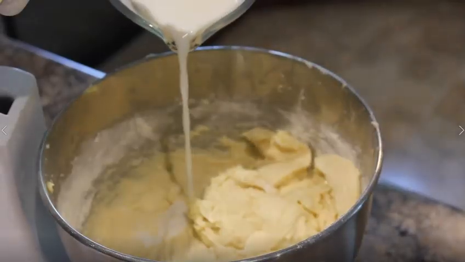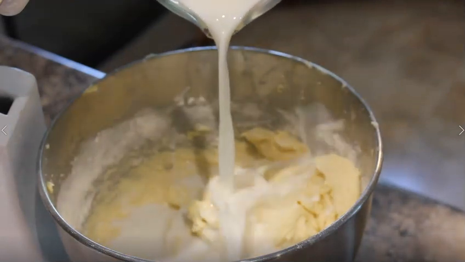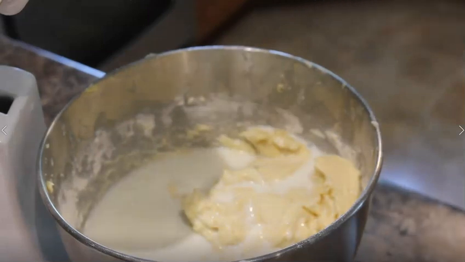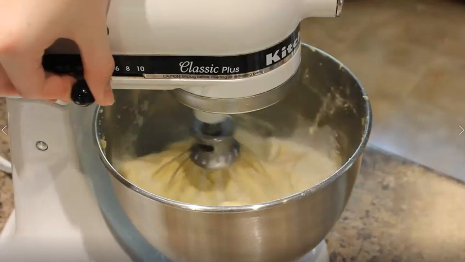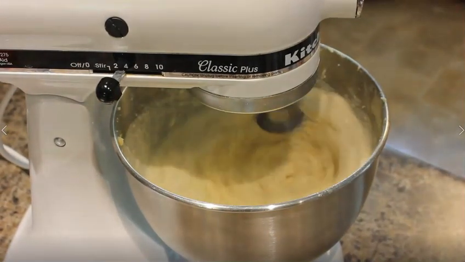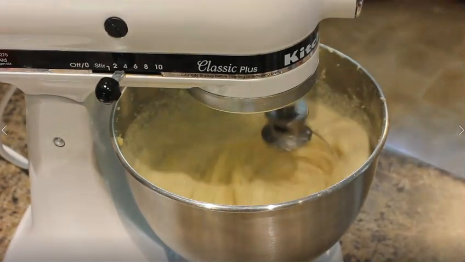The reason to add the milk and the dry ingredients in little increments is to avoid making the cake batter too dry or too wet. The sour cream also makes the cake super light and fluffy, but luckily doesn't add flavor. Make sure that everything is combined well and mixed thoroughly.